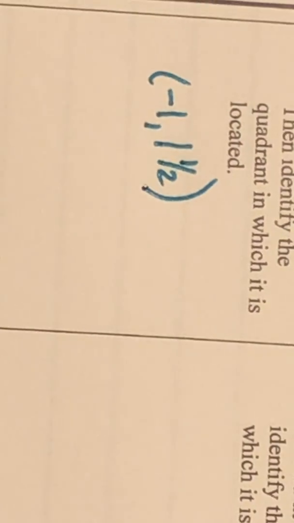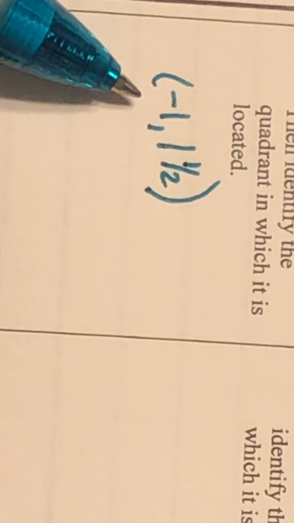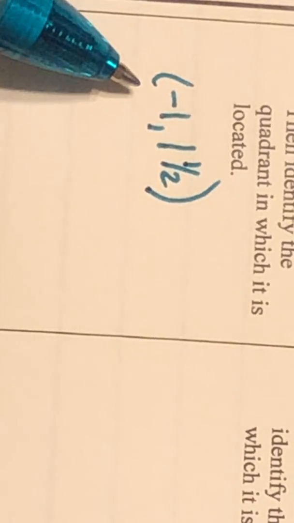So for letter A, I went over negative 1 and up 1 and a half. Okay, so that's the first part. And then I have to figure out which quadrant it is. Well, I went over negative first, so that's going to be quadrant 2.